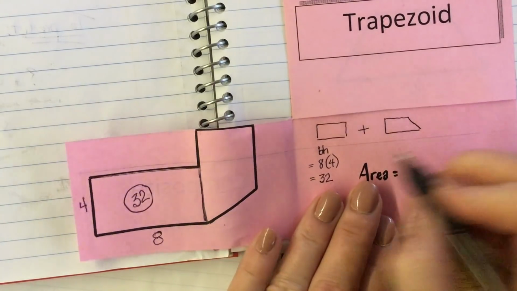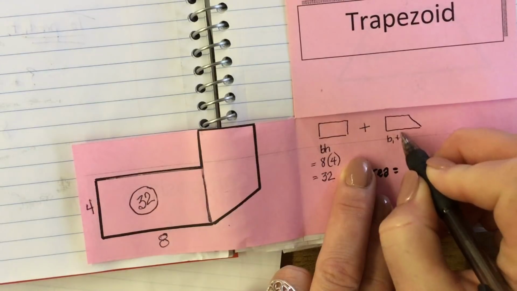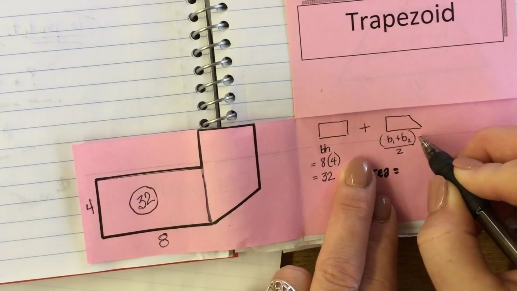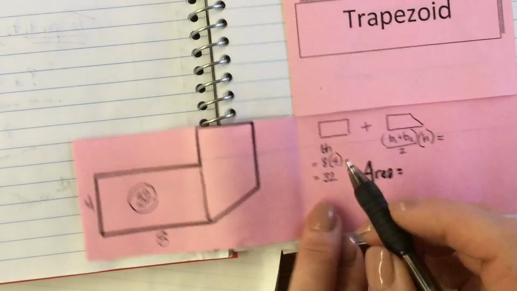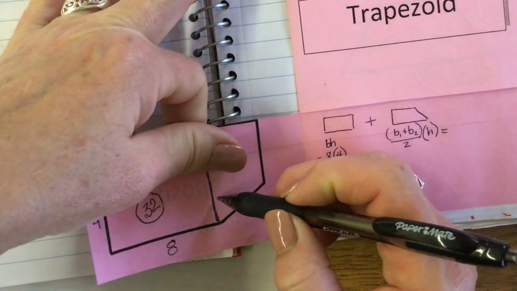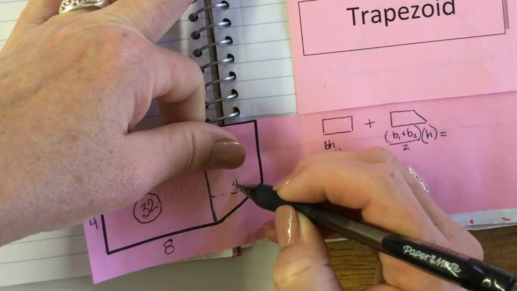Now the formula is going to be base 1 plus base 2, okay, divided by 2 times your height. So what does that mean? Let's pretend that the height is going to be a 4.